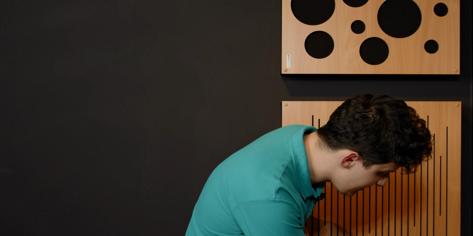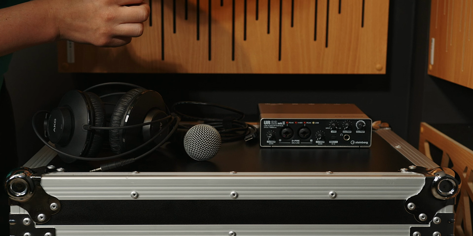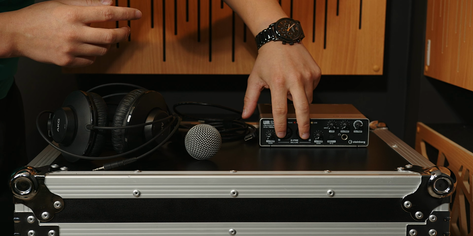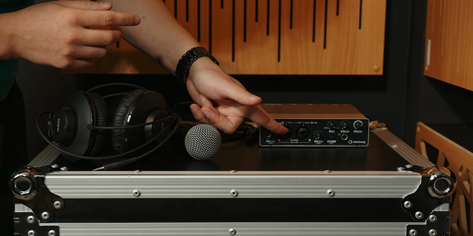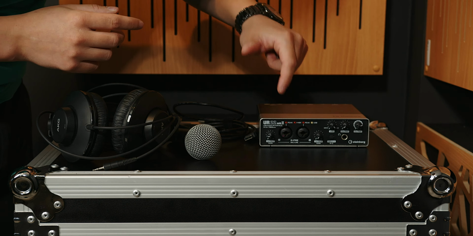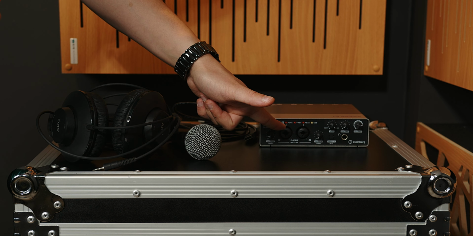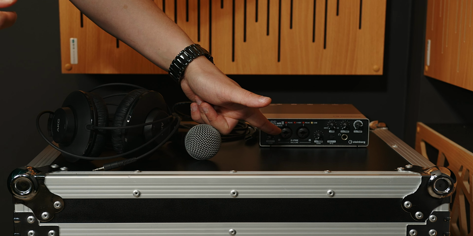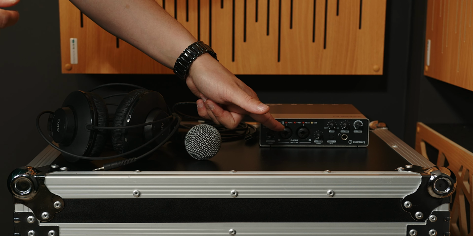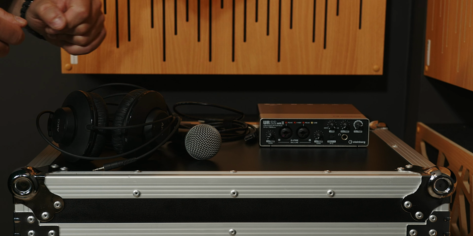So what we have here, there are two microphone inputs. This is where you will input your microphones. So you'll need an XLR cable to do that. However, this particular interface has a combo jack. So what that means, you can have an XLR, or you can even plug in a jack, and I'm gonna demonstrate that to you in a few seconds. Not all audio interfaces are designed like that, but this particular one has this feature.